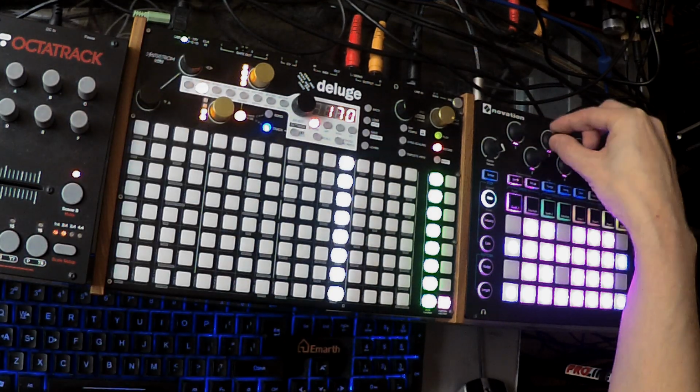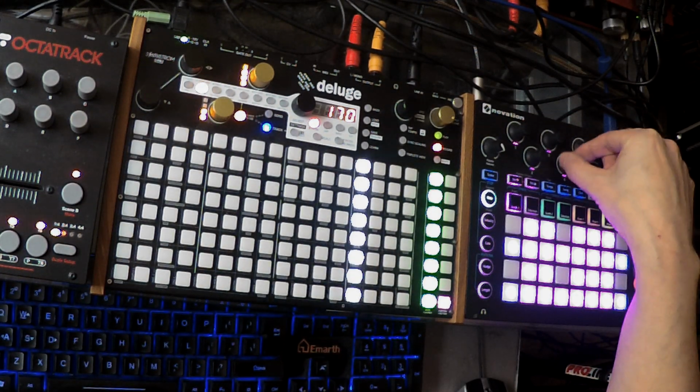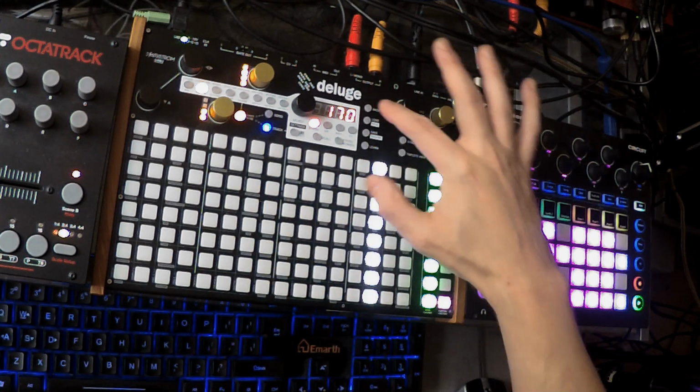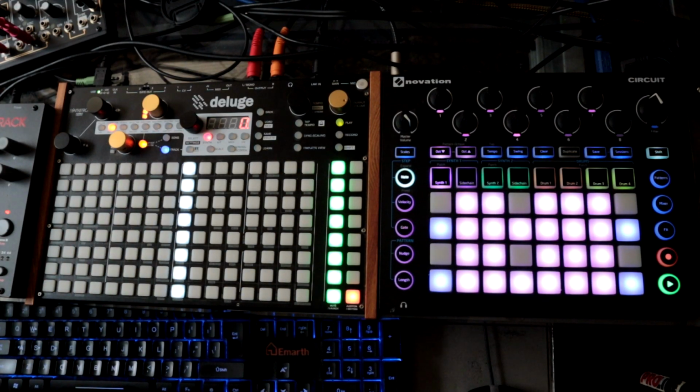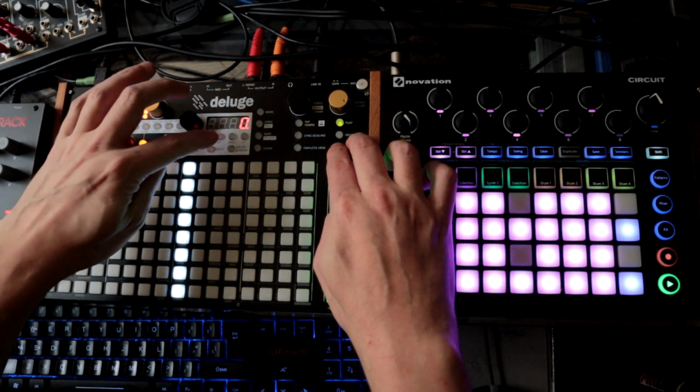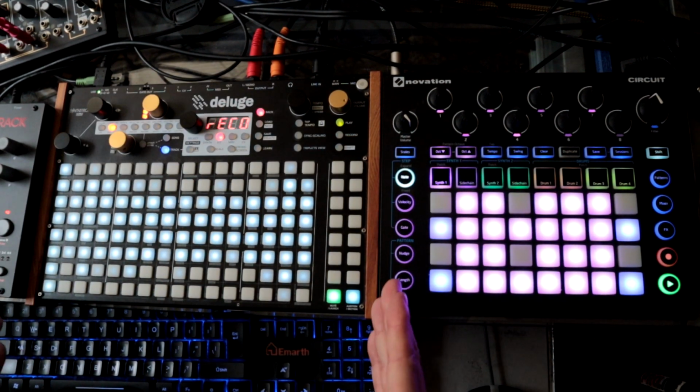So it's recording all that while we're turning these knobs. Say we don't like it, just press back and it's gone. Now we're going to show you how to do a kit. So Shift, Kit. We're going to create a new kit.